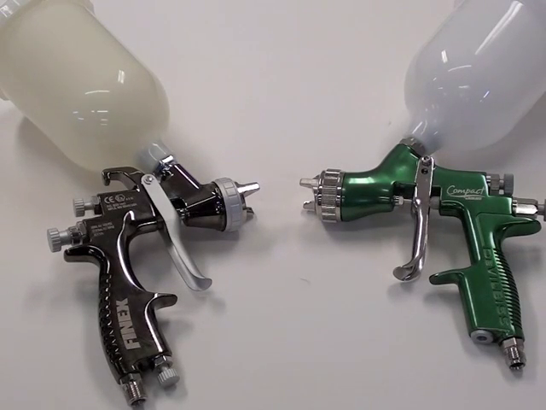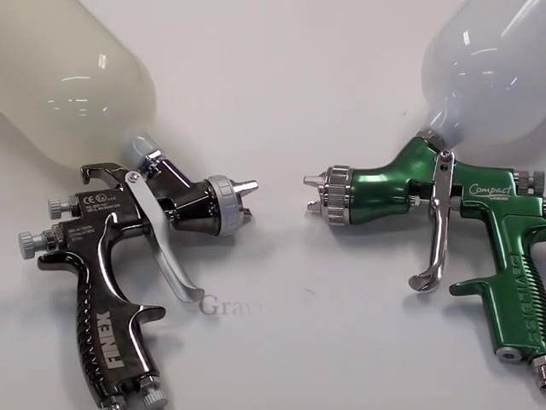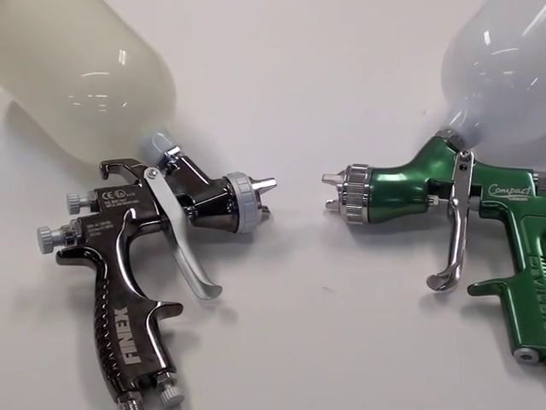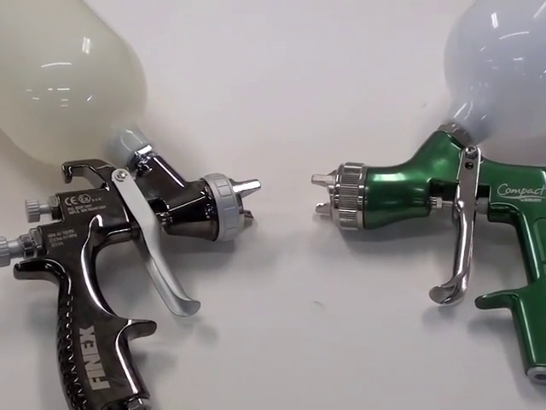The Grapek Finex gun on the left and the Vilbus compact gun on the right are both examples of a gravity cup application. Notice that the gravity cup sits directly above the gun. This allows gravity to assist in feeding the material into the gun, and it enables the operator to spray somewhat higher viscosity materials.